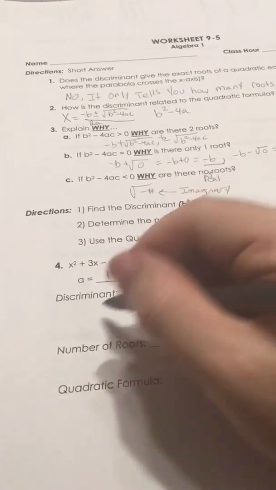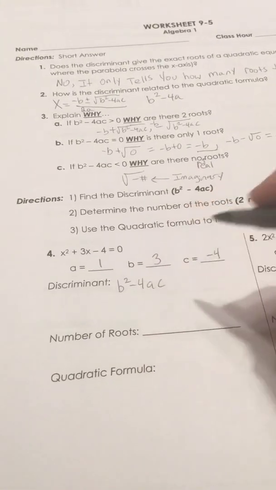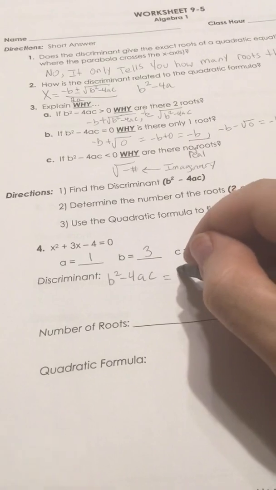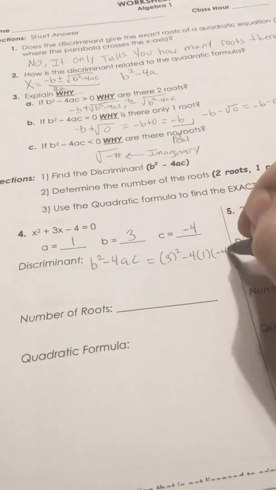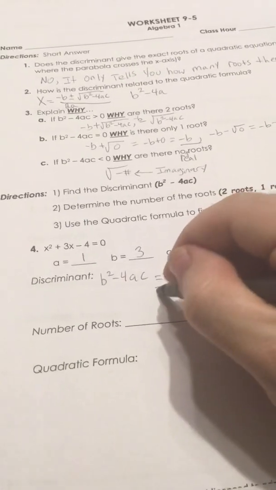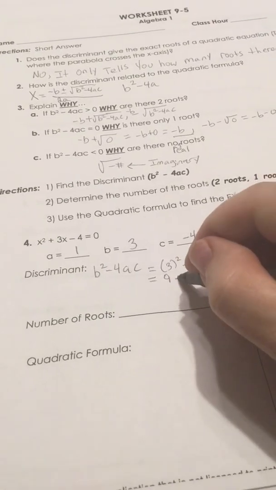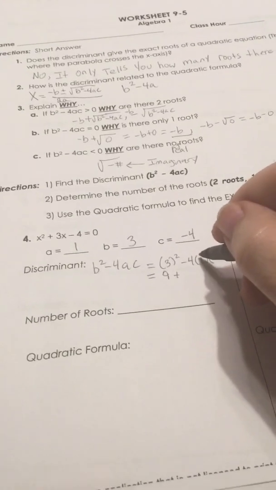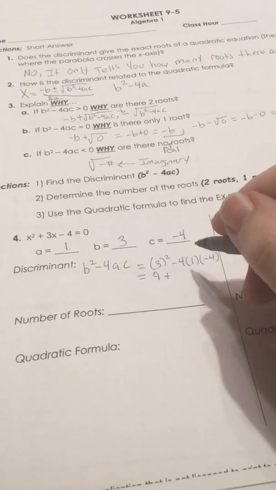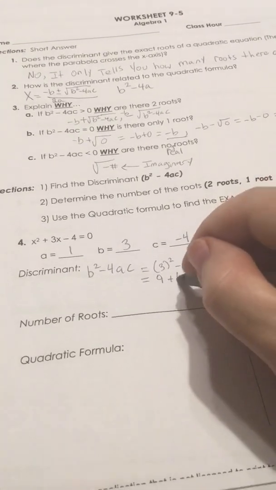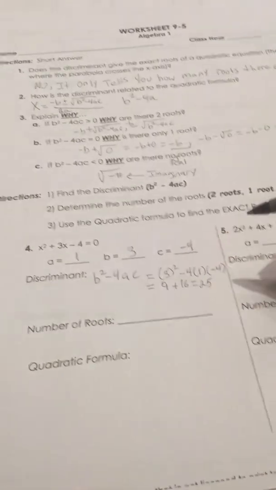Our discriminant is b squared minus 4ac, which is going to be equal to 3 squared minus 4 times 1 times negative 4. That's going to end up giving us 9 minus, which is going to turn to a plus since a negative times a positive is a negative, and a negative times a negative is a positive. 4 times 1 is going to give us 4. 4 times 4 is 16. Our discriminant is going to end up being 25, which is a perfect square.